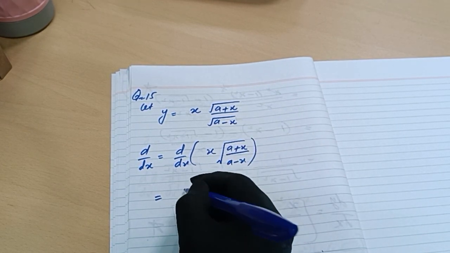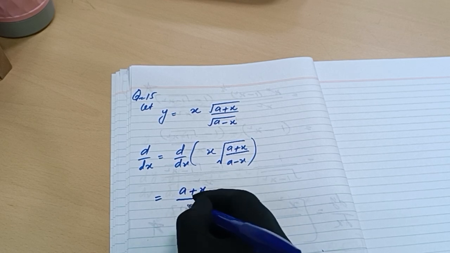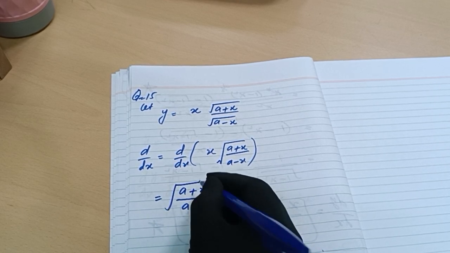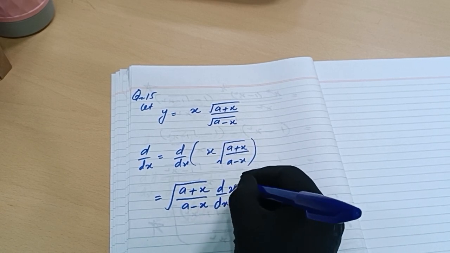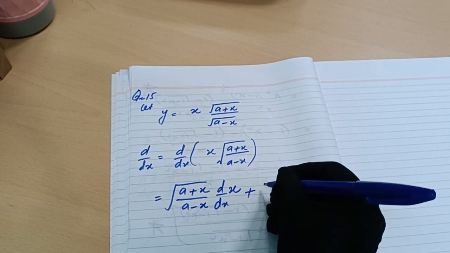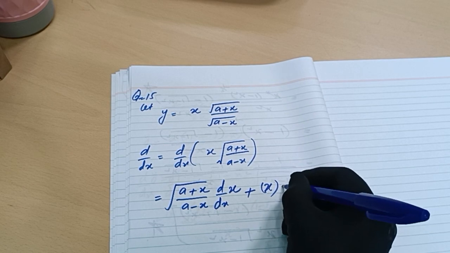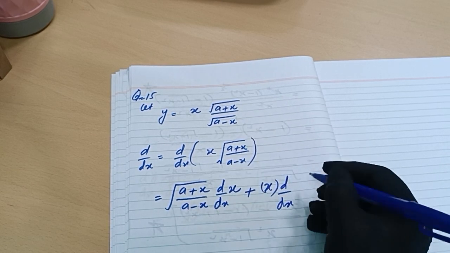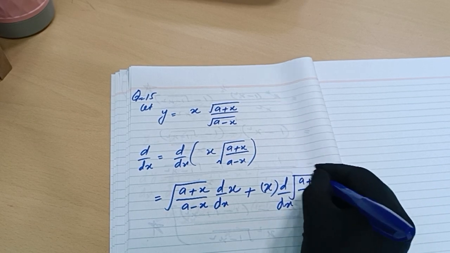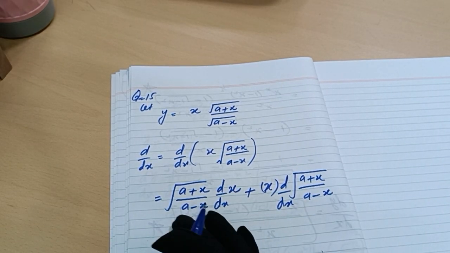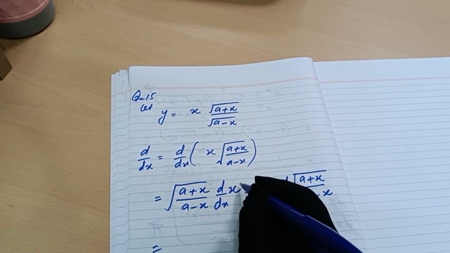So first, a plus x over a minus x as it is, derivative of the second function, plus x as it is, derivative of this function. Simultaneously you have to take the derivative of both. Now this is solved because its derivative is 1.